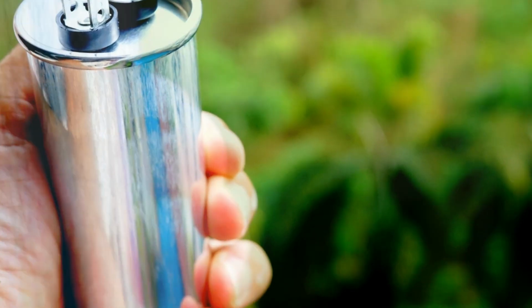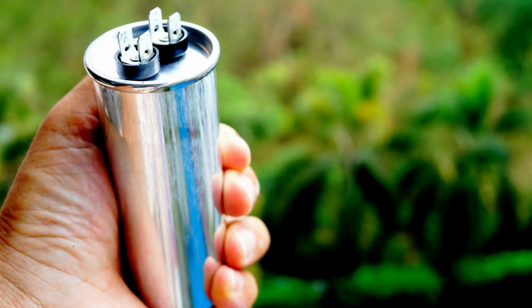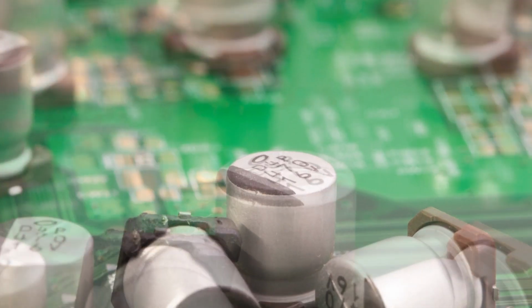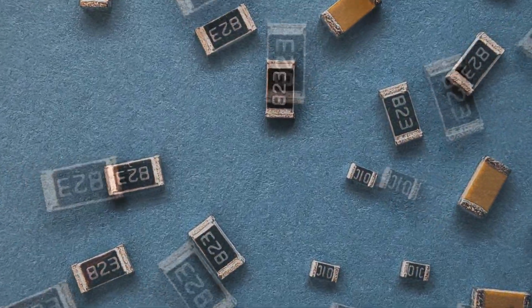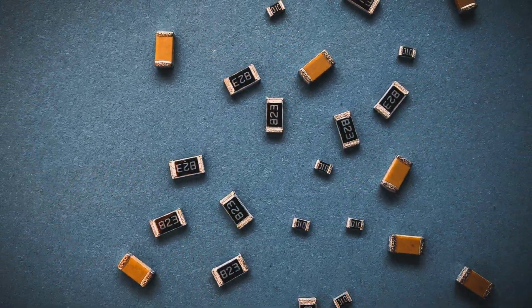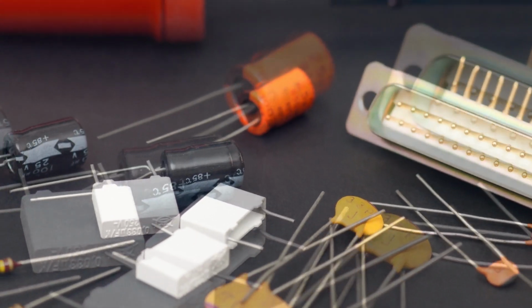Some common types of capacitors include: 1. Electrolytic capacitors. These are polarized capacitors with a large capacitance per unit volume. They are commonly used for applications such as power supply filtering, coupling and decoupling, and energy storage.